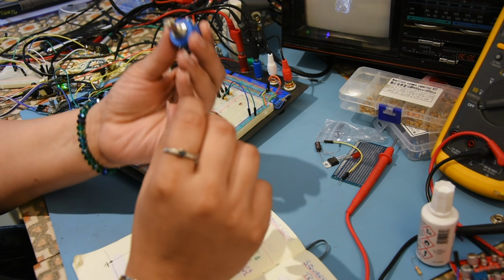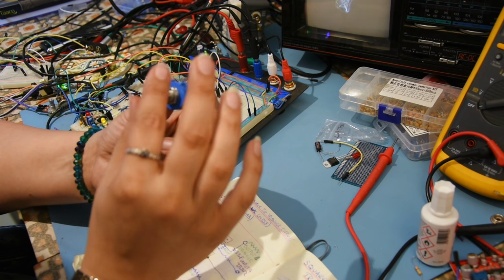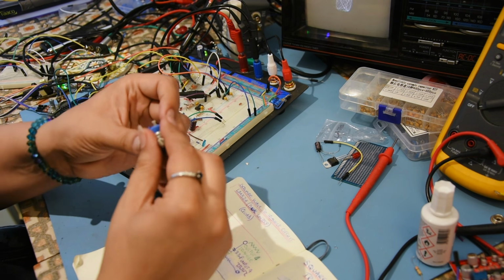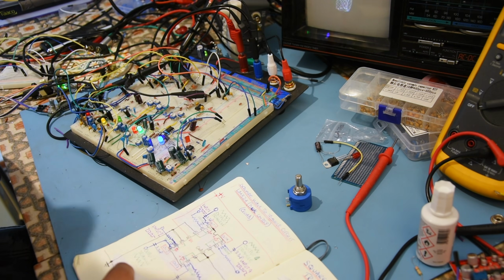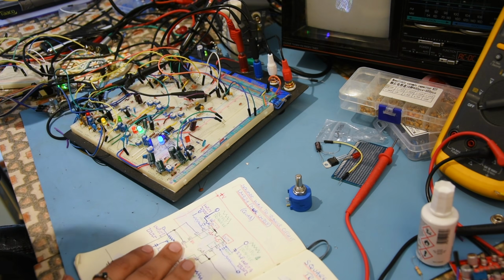But then once I find something close by, I can use this one, which sweeps very slowly through. And I think that would be perfect. So it's going to be a coarse control and a fine control for each one, and I'm going to have to amend that on the circuit diagram.